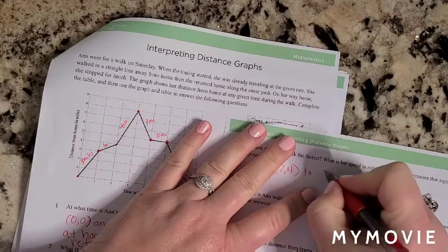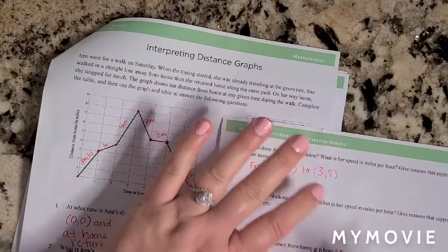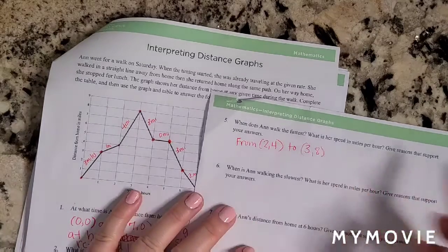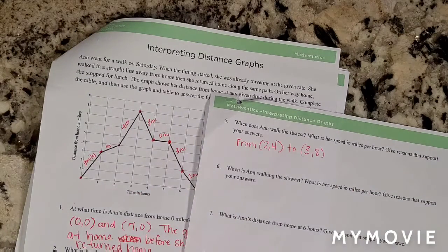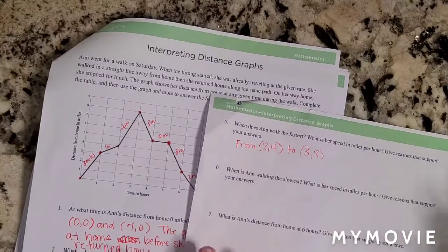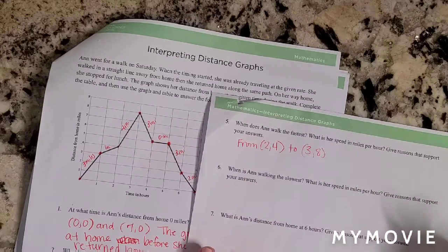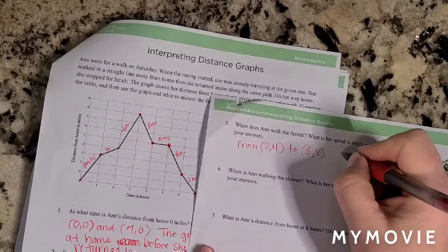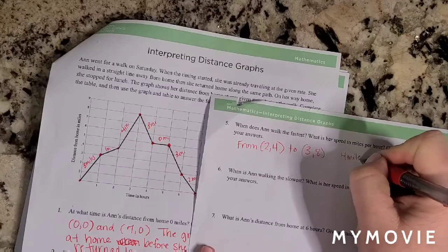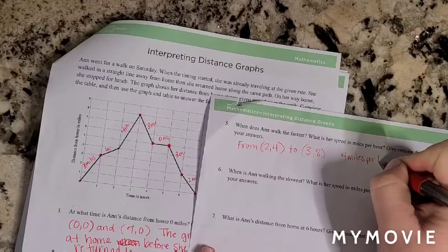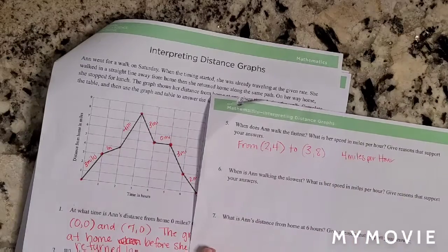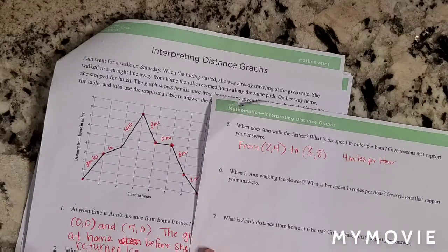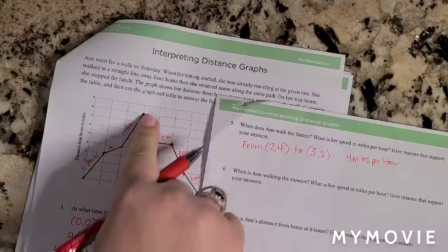3, 8. And why? It says, what is her speed in miles per hour? She went 4 miles per hour. And it says to give a reason to support your answer because this is the steepest line.